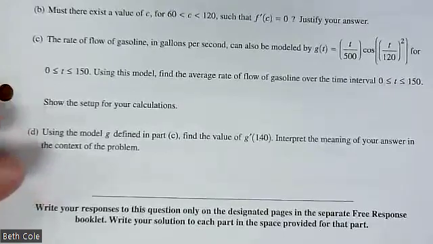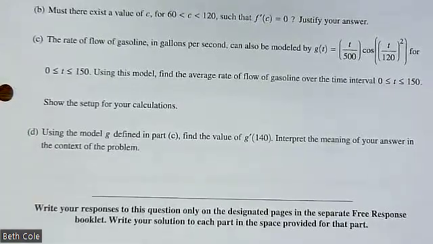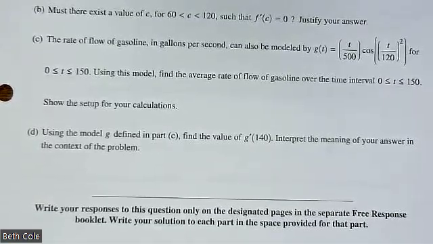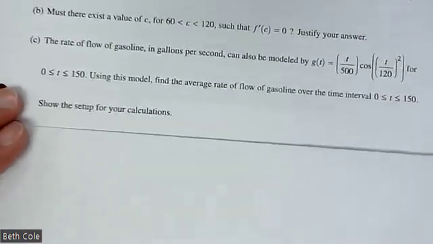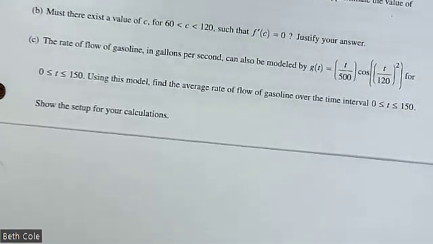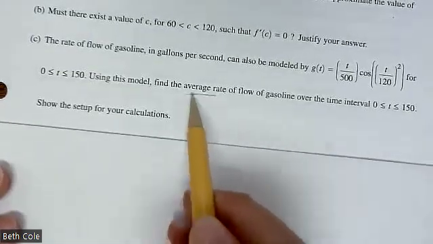All right, letter C. While I'm flipping this paper over, go ahead and read that. What's going on with C? A lot is, correct. Now they give you a really horrible function, but remember this is calculator. Rate of flow of gasoline can be modeled by that awful thing from 0 to 150. Oh, find the average rate.